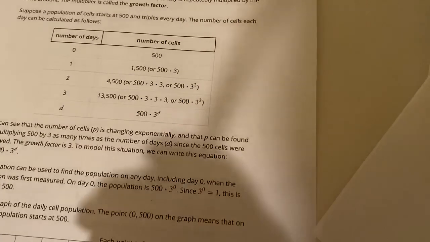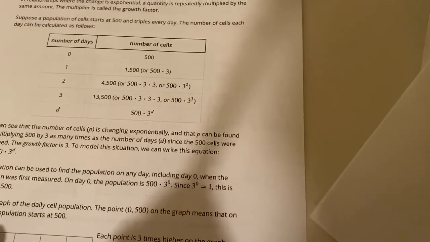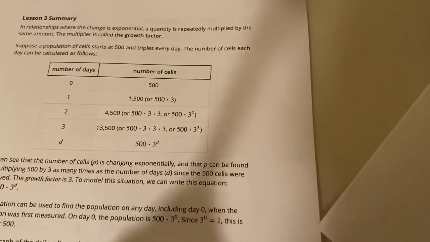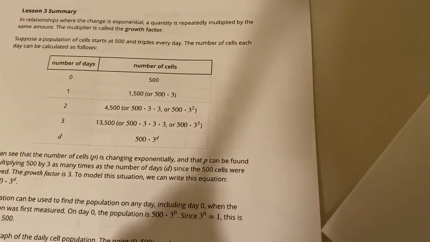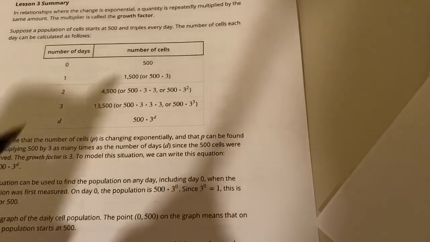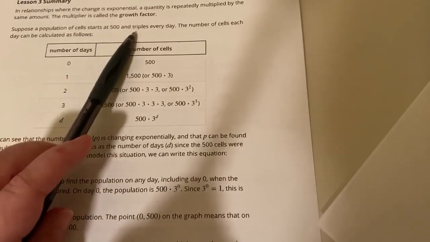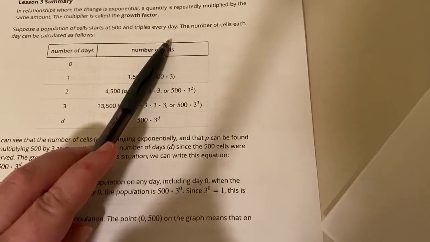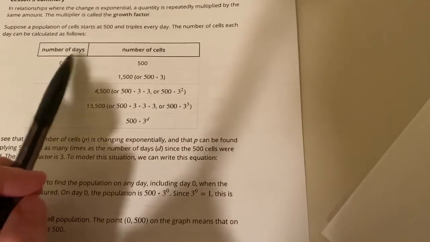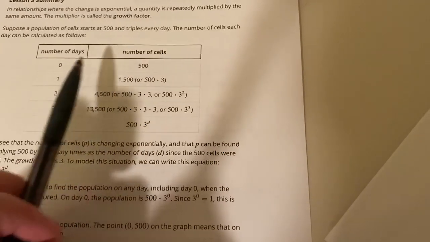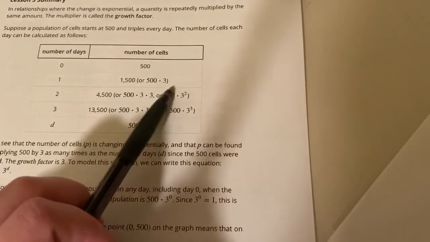All right, lesson summary. So in relationships where the change is exponential, a quantity is repeatedly multiplied by the same amount. The multiplier is called the growth factor. So looking at this one, suppose a population of cells starts at 500 and triples every day. The number of cells each day can be calculated as follows. So here's day 0, it's 500. Then it's going to triple. So it's 500 times 3.